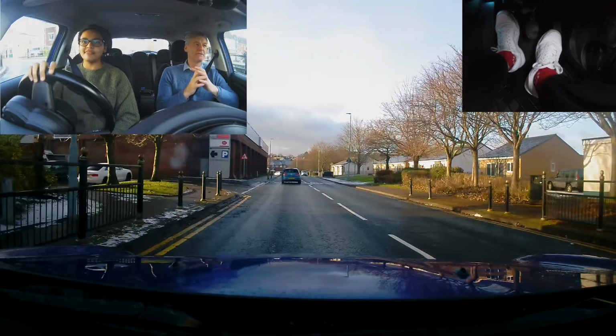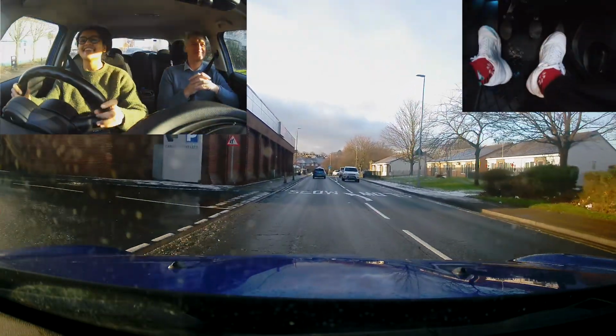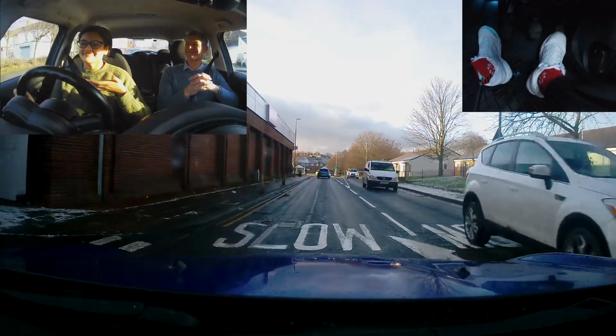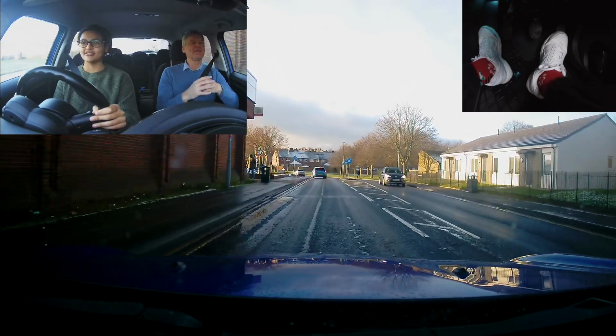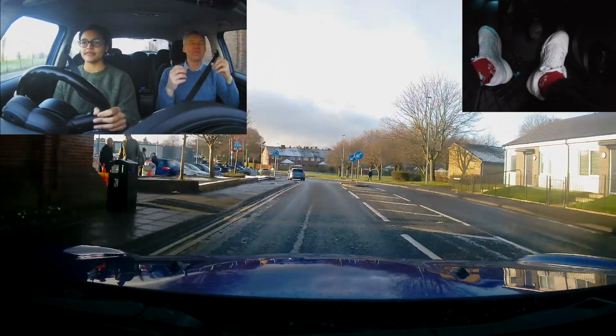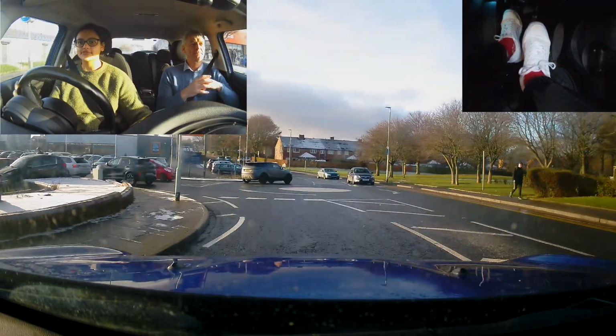So why do you keep doing all these dirty tricks? Because I get stressed. That's why I take a deep breath. Read the signs, look. Roundabouts, I go straight. Now, doesn't it help when you read the road more? It does, yeah. Well, what I've noticed is, I don't read the road.